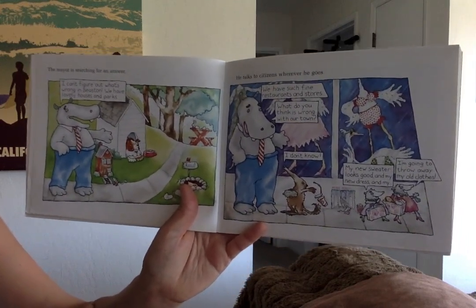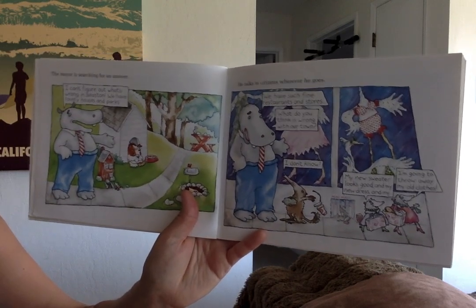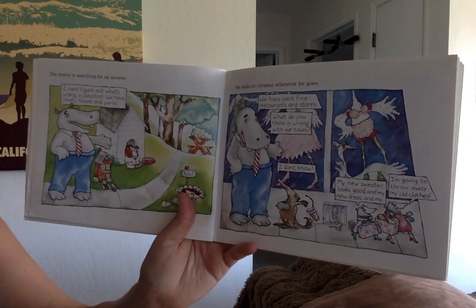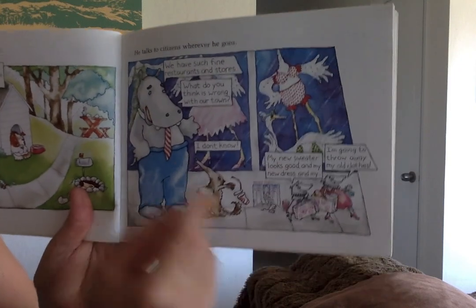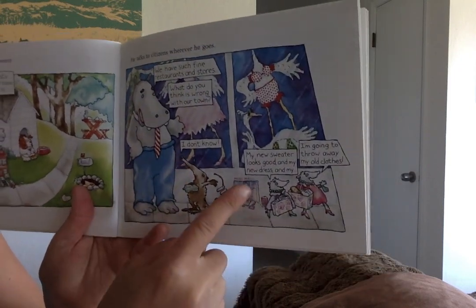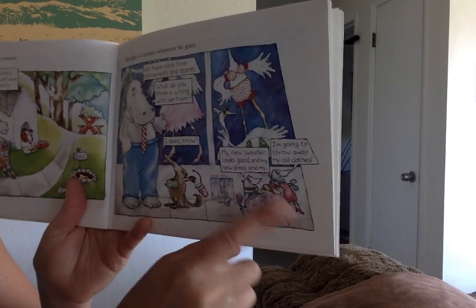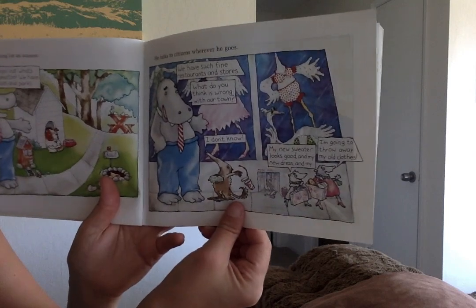We have lovely houses and parks. He talks to citizens wherever he goes. We have such fine restaurants and stores. What do you think is wrong with our town? I don't know. My new sweater looks good, and my dress, and I'm going to throw away all my old clothes.